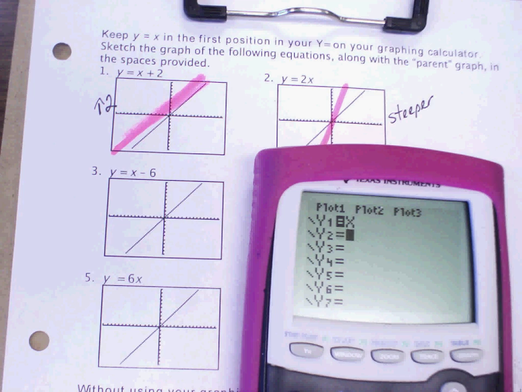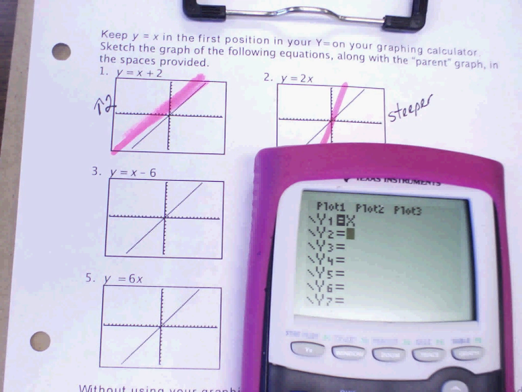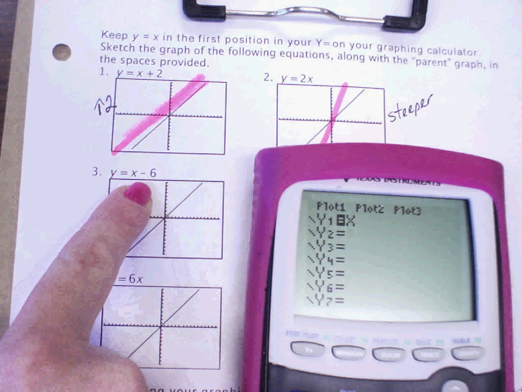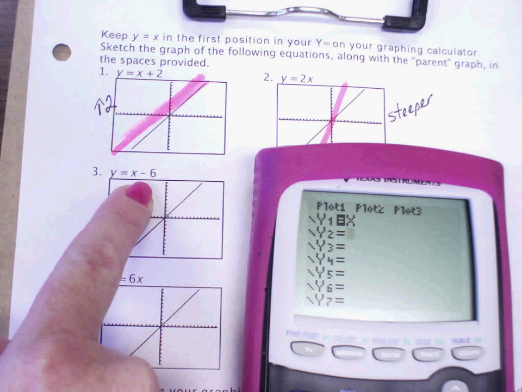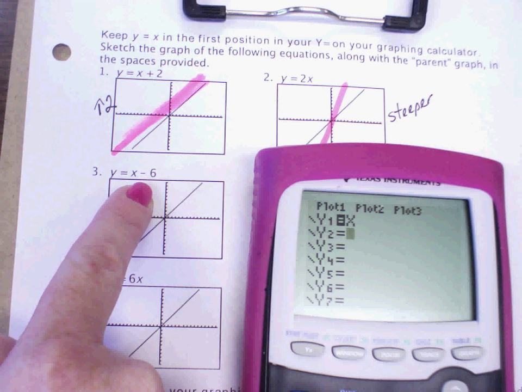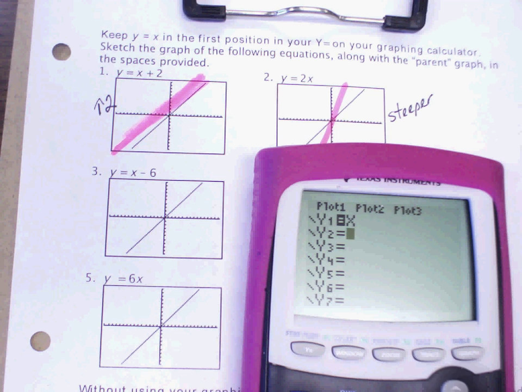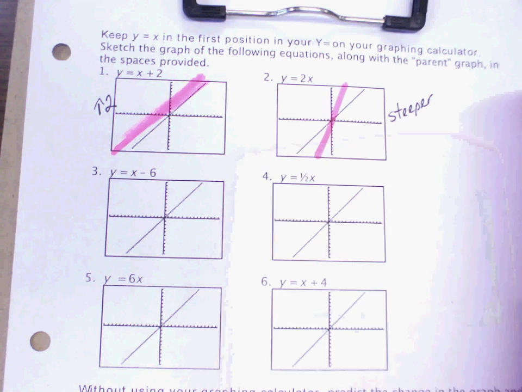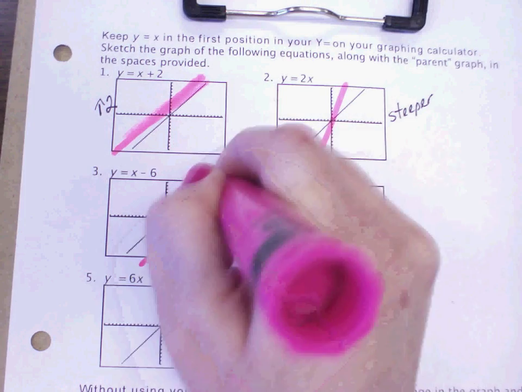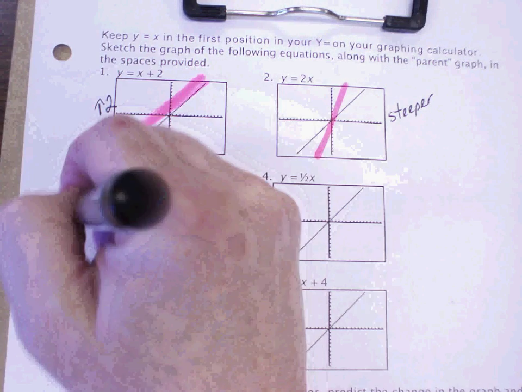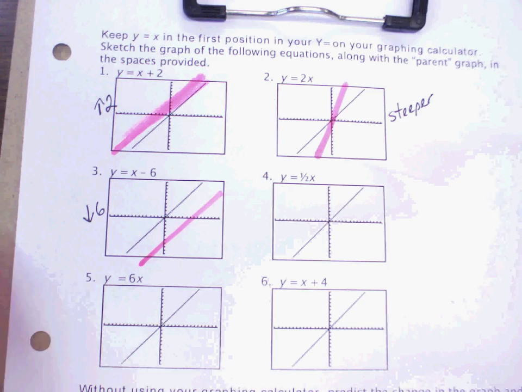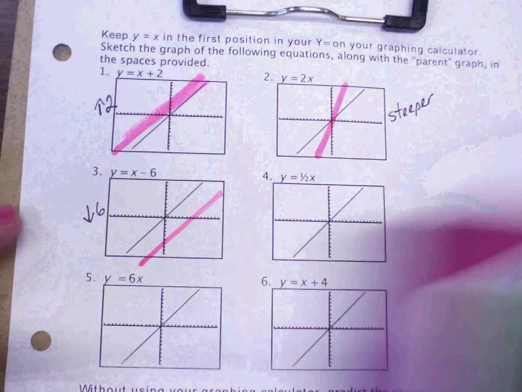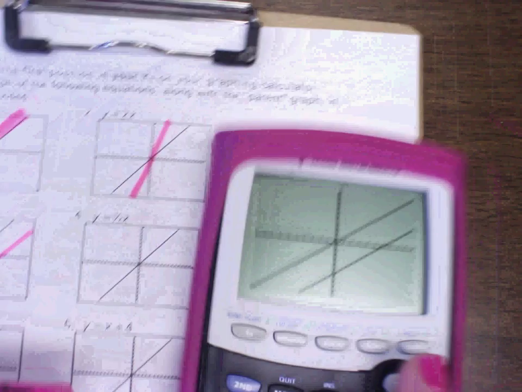What about the next one? What do you think is going to happen? It's going to go down how many units? 6. Very good. Let's try just to make sure. x minus 6, and let's graph both of them. That's the first one. That's the second one. It is a lot lower. Very good. So this one goes down 6 units. What about 1/2 x? What do you think is going to happen to 1/2 x?